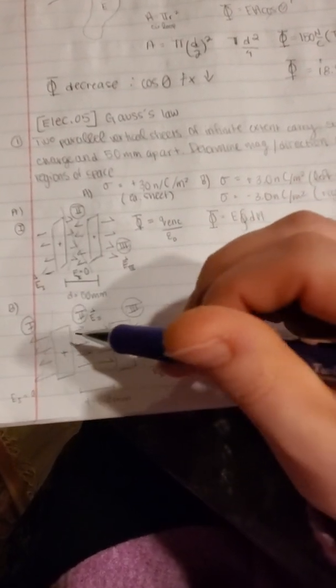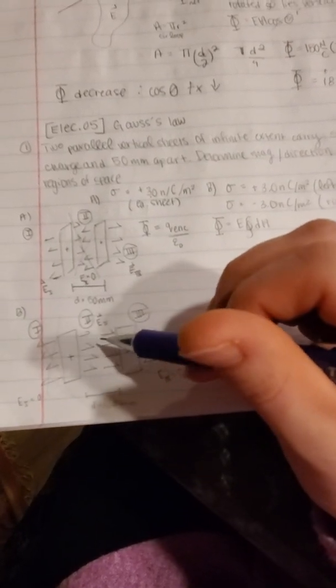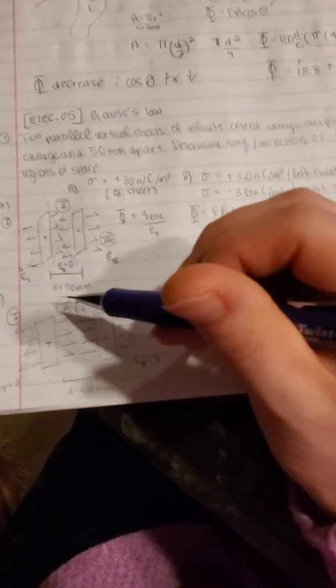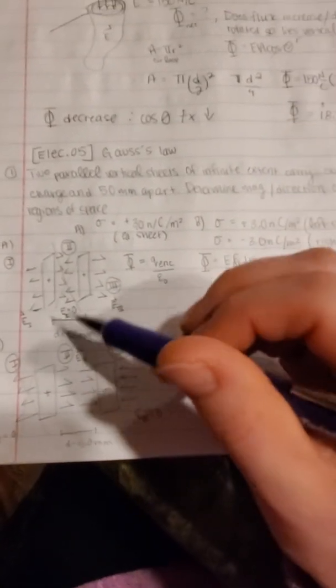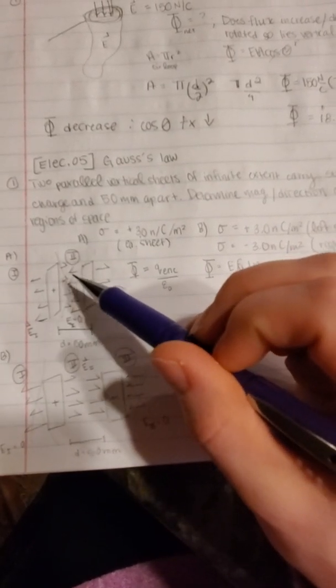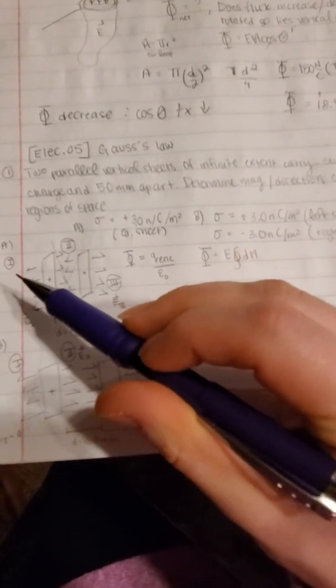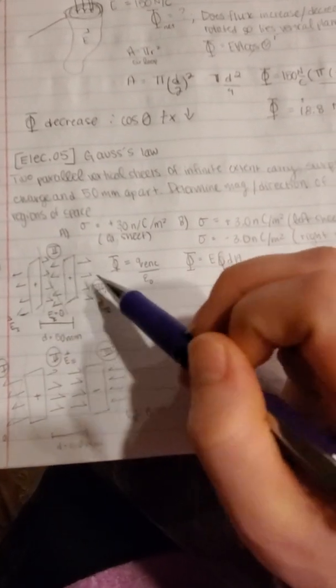But due to the arrow being in this direction, the electric field is going to be in this direction through the middle section, which I need to find. And so then over here, the field is going to be pointing in this direction that I need to find, and then the field is going to be pointing in this direction that I need to find.